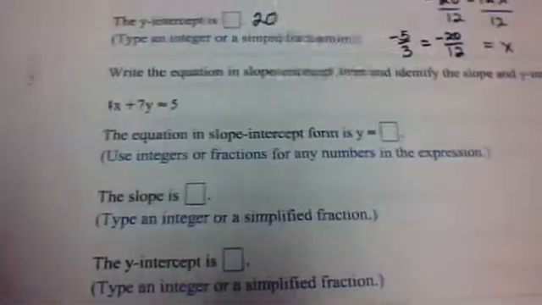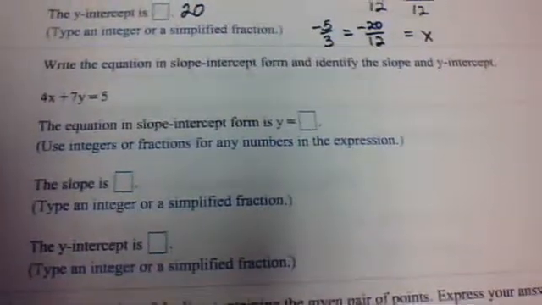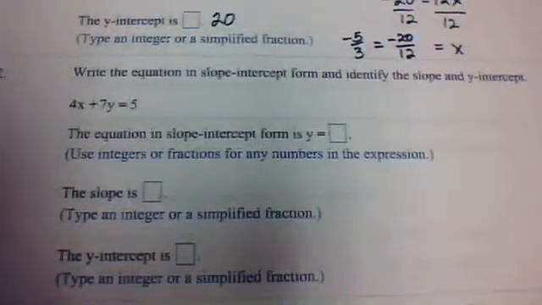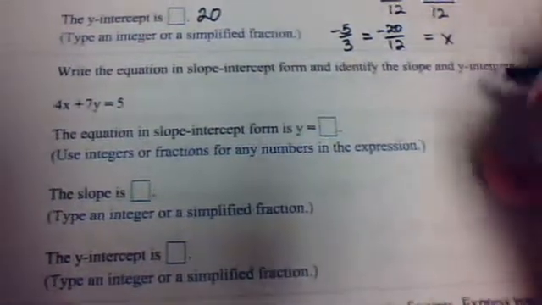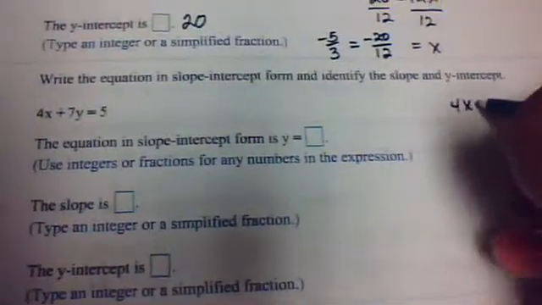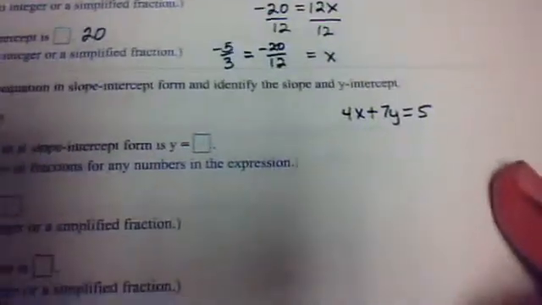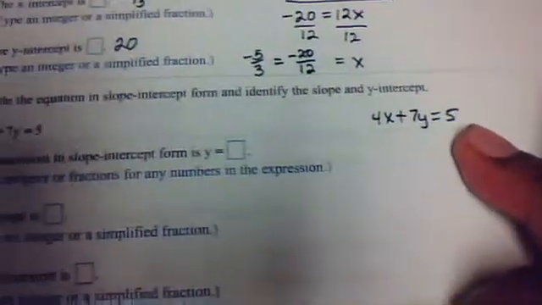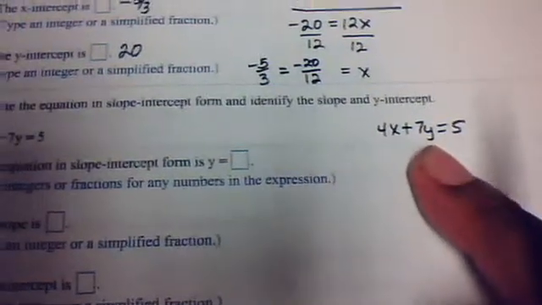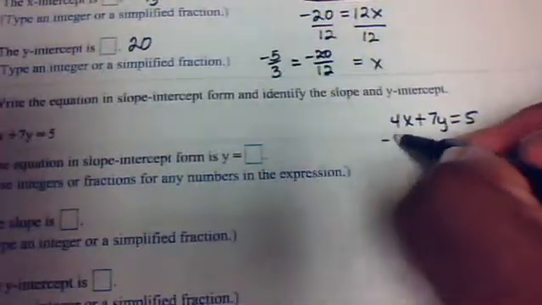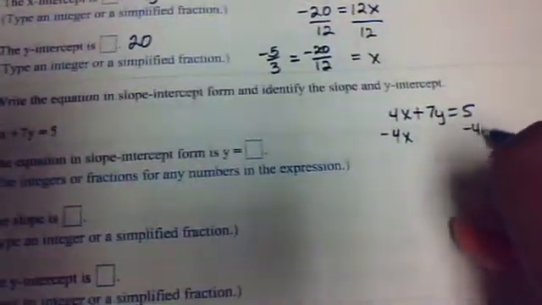Okay. Number 2 is to write the equation in slope-intercept form, and from that, identify the slope and the y-intercept. In this equation, we have 4x plus 7y is equal to 5. So I'm going to work this along the side. What I'm going to do here is get the y by itself, because I want to write in slope-intercept form. That means I need to move the 4x over to where the 5 is by simply subtracting 4x on both sides.